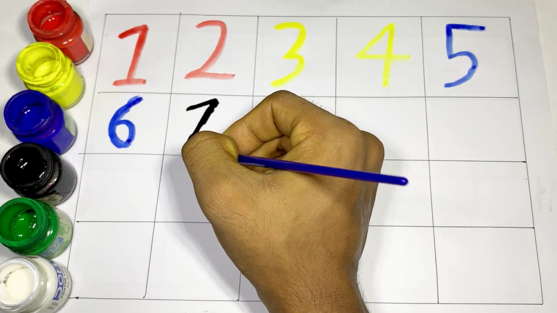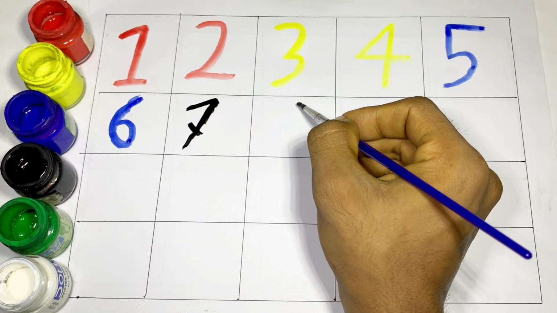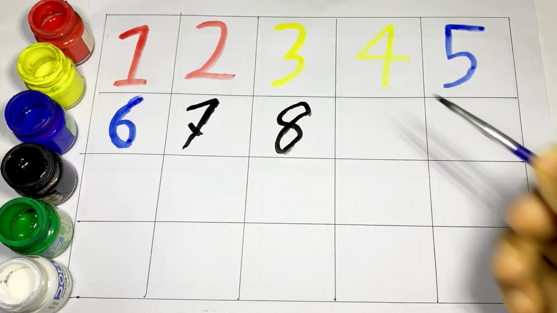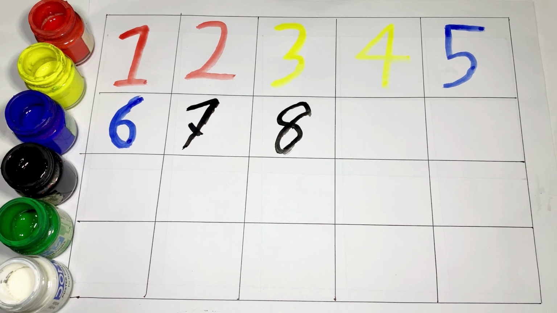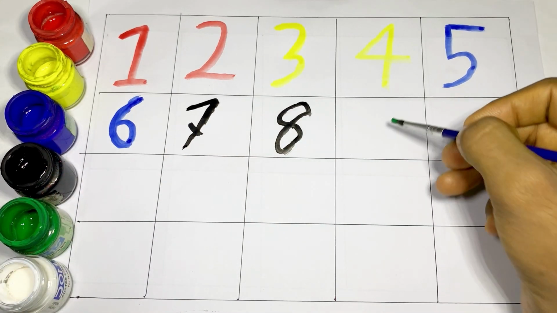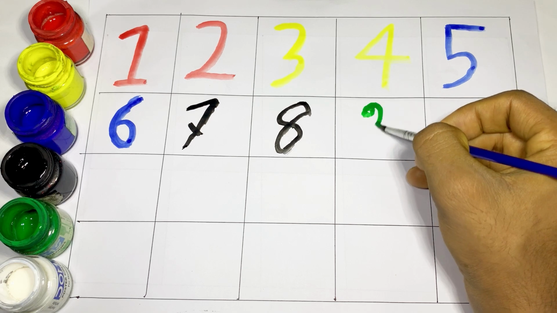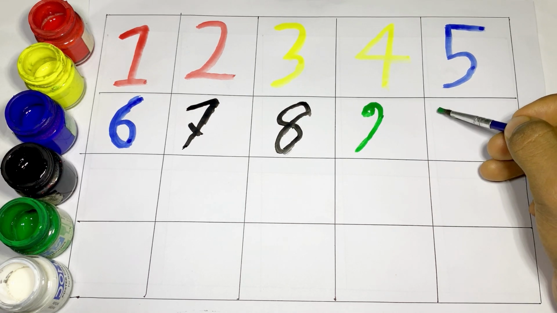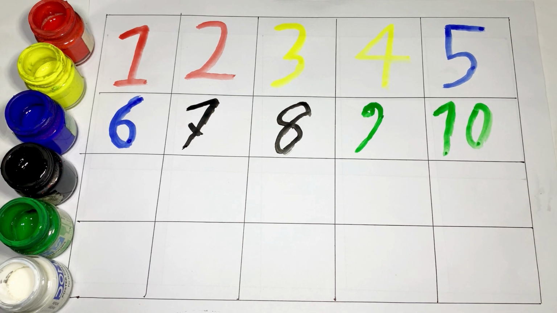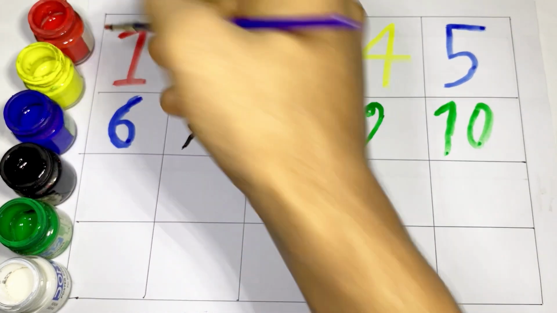S E V E N, 7. 8, E I G H T, 8. It's 9, the number 9, and use green color. N I N E, 9. 10, T E N, 10. It's 11, the number 11, and use red color.